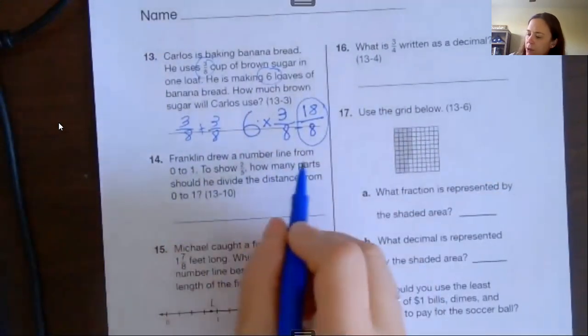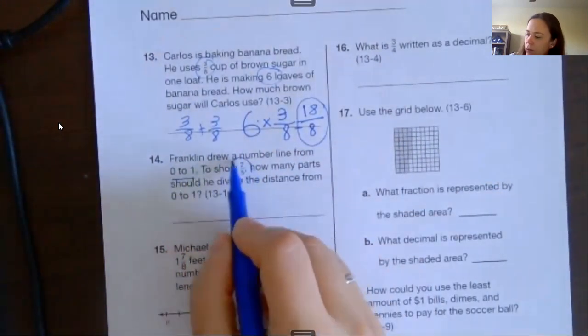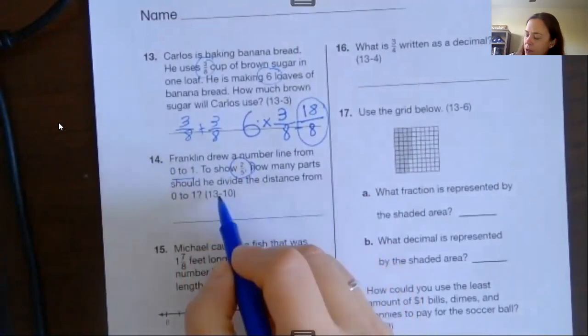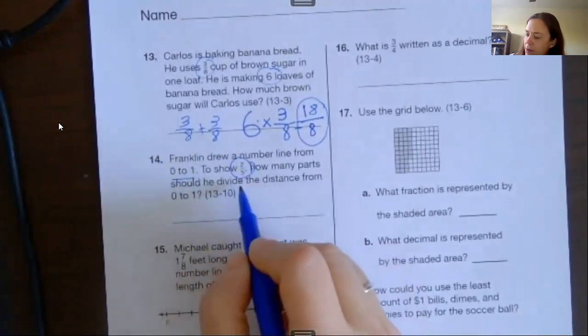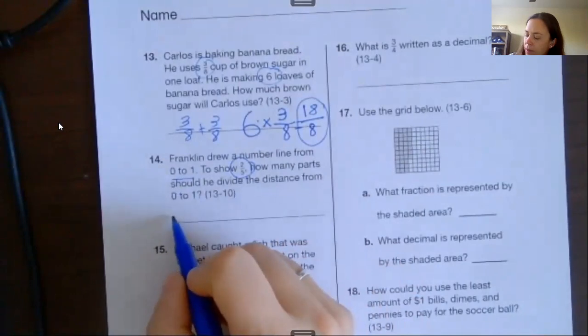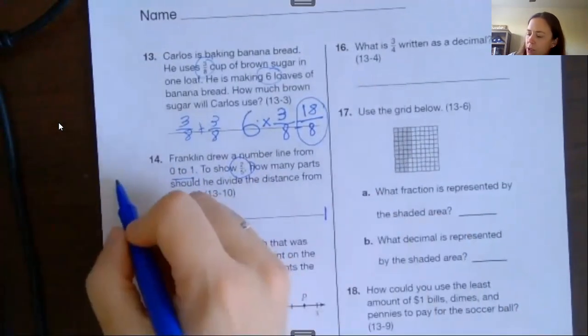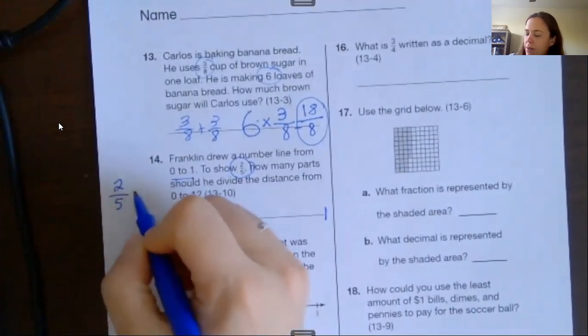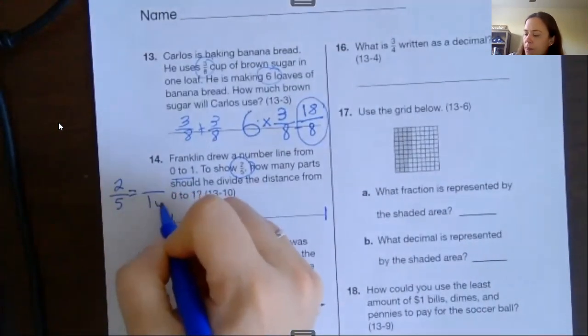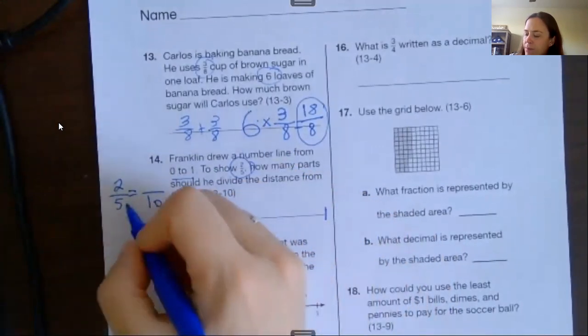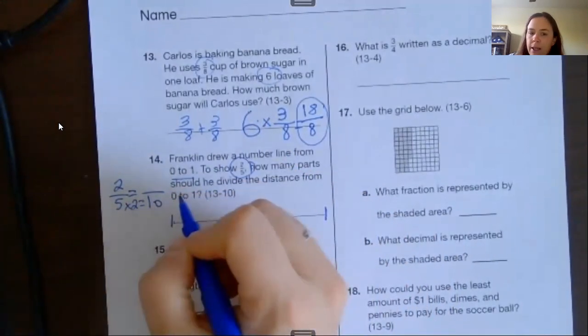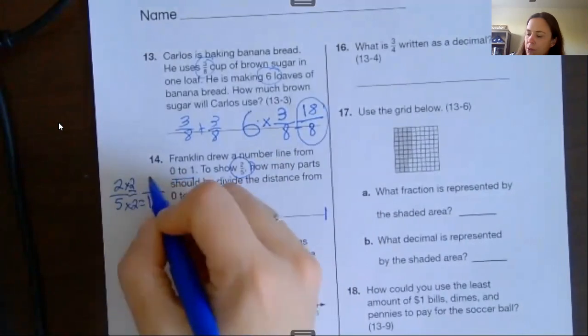All right, Franklin drew a number line from 0 to 1 to show 2/5. How many parts should he divide the distance from 0 to 1? I don't really want to work with fifths, so let's change that to tenths. So we have 10 equal pieces. 5 times 2 equals 10. 2 times 2 equals 4.